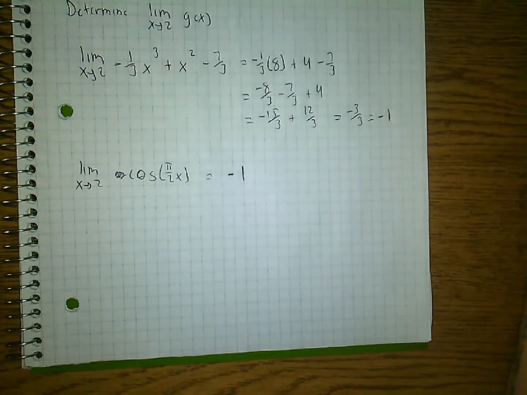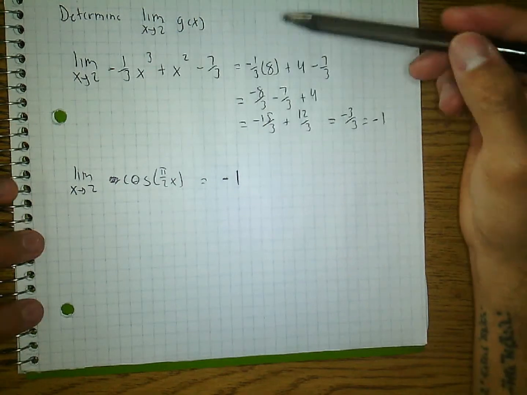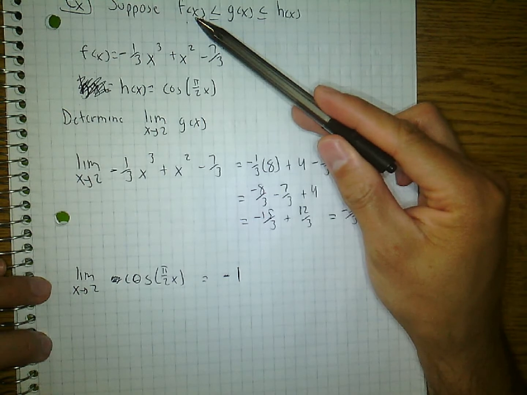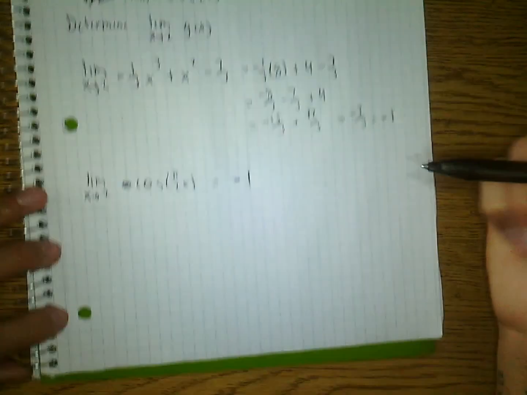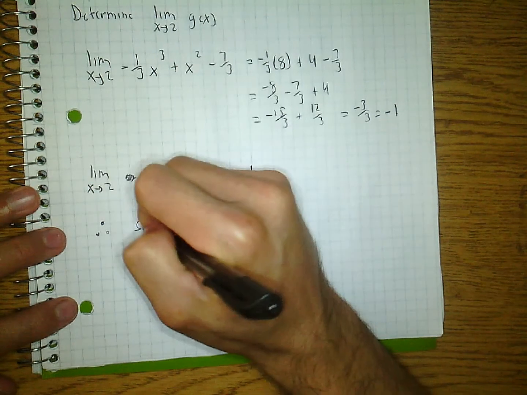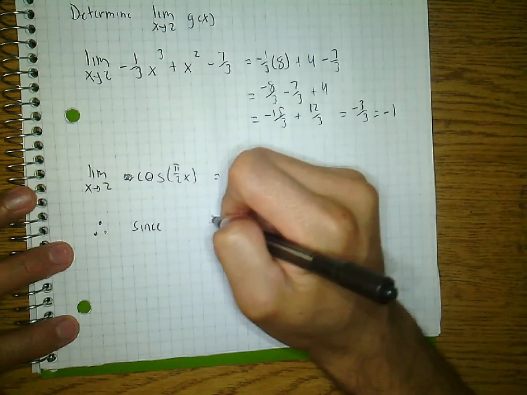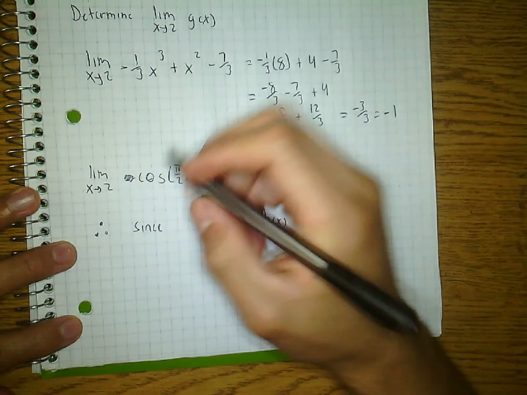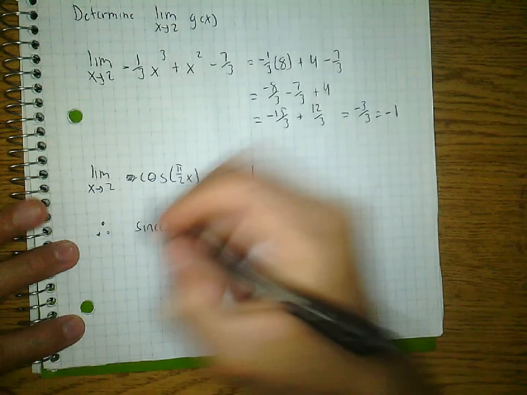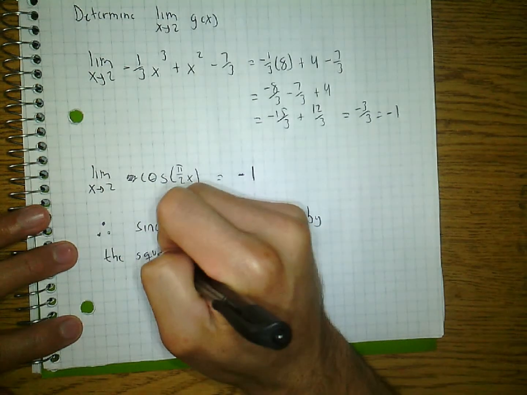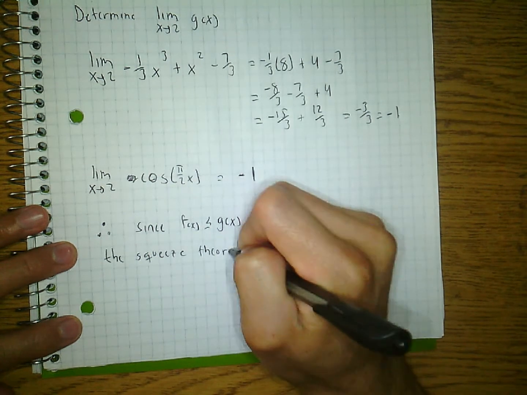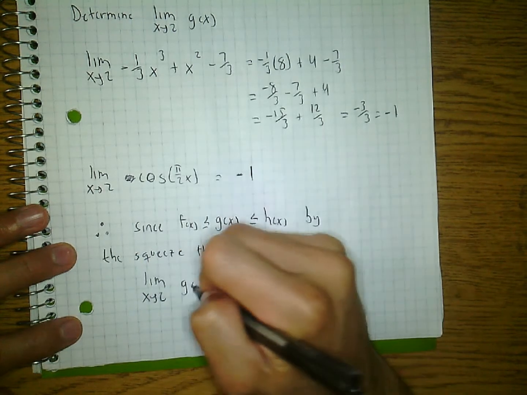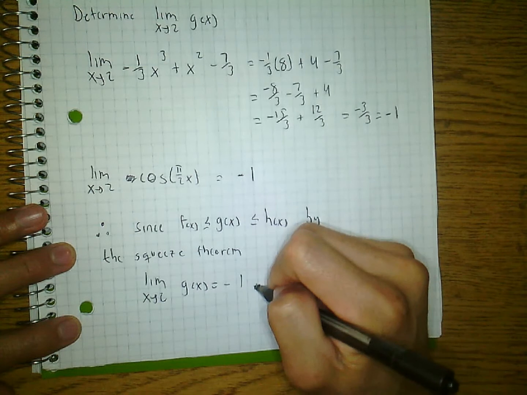So here's what we found out. We found out that the limit as x approaches 2 of f of x is negative 1, and the limit as x approaches 2 of h of x is negative 1. Therefore, since g of x is less than or equal to h of x, but is greater than or equal to f of x, by the Squeeze theorem, the limit as x approaches 2 of g of x should also be negative 1.